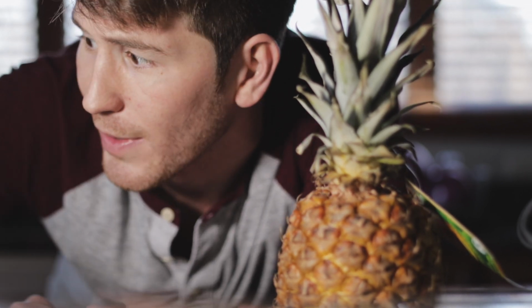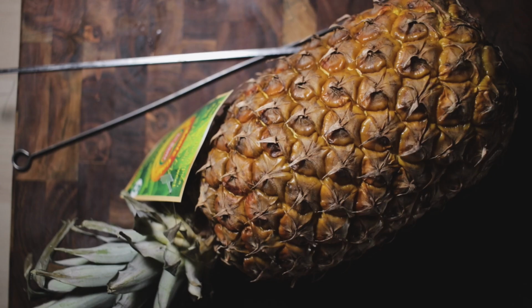One, you're going to need a piece of fruit. Two, you are going to need some skewers, like shish kebab skewers. Clean skewers. Note, clean skewers. We're going to need some skewers, and also a chef's knife.